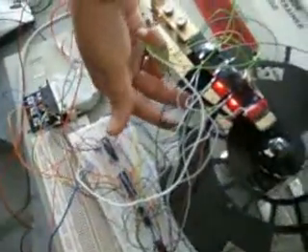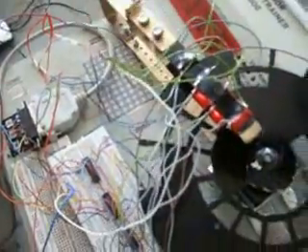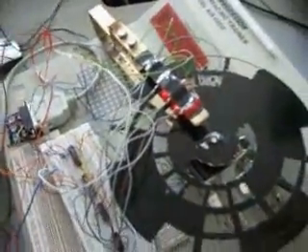So that was the technique to interface the stepper motor with the program written in C language through the printer port.